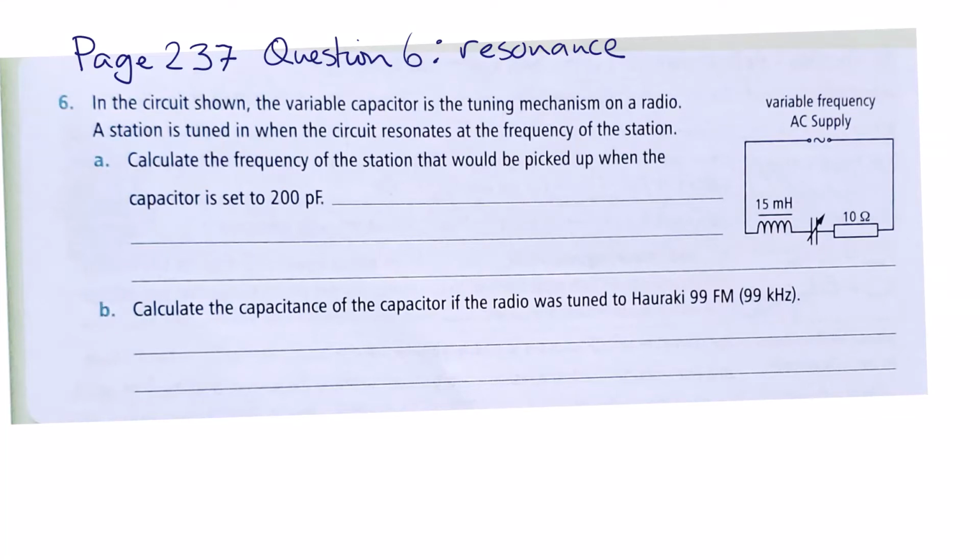Okay, we've got here the tuning mechanism for radio. It's an LCR circuit. A station is tuned when the circuit resonates at the frequency of the station. Calculate the frequency of the station that would be picked up when the capacitor is set to 200 picofarads.